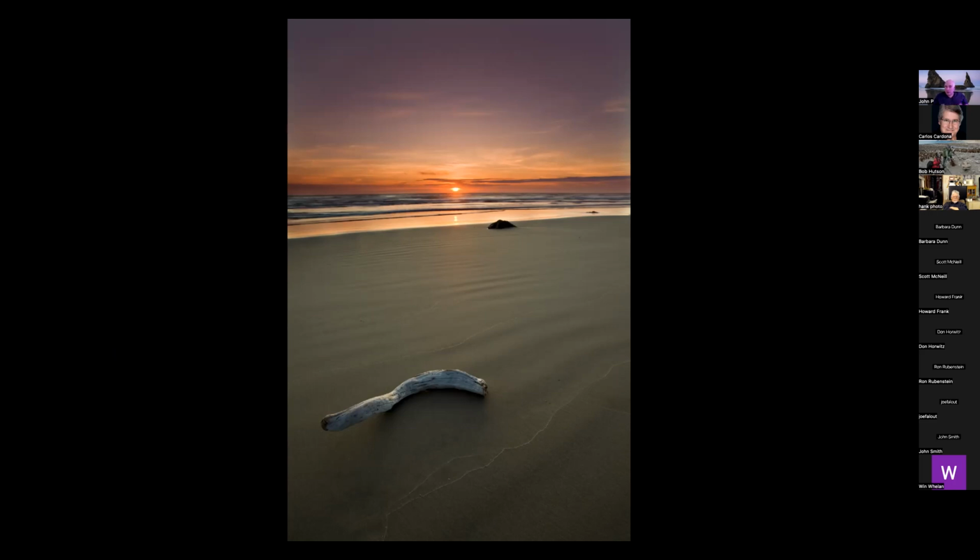So what is their spatial relationship? And then also the lines in the sand in the foreground, what angle do I want those going through my photograph? Those are all choices that I made when I put together this composition in the field.